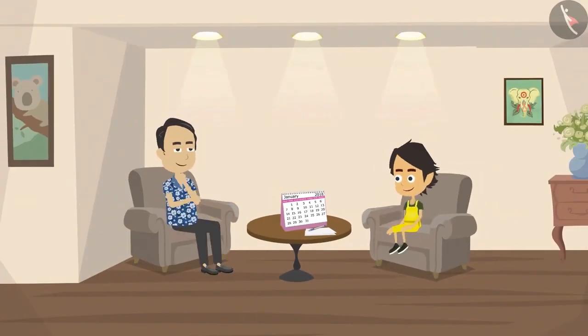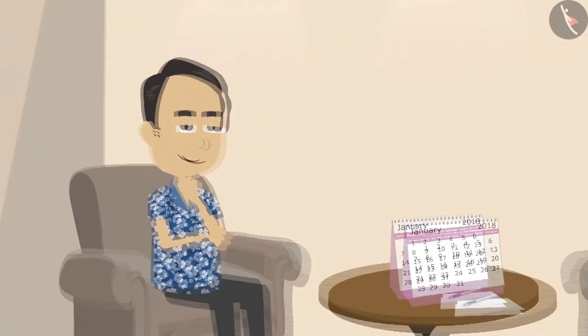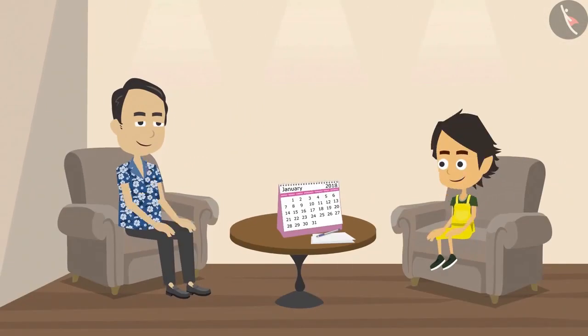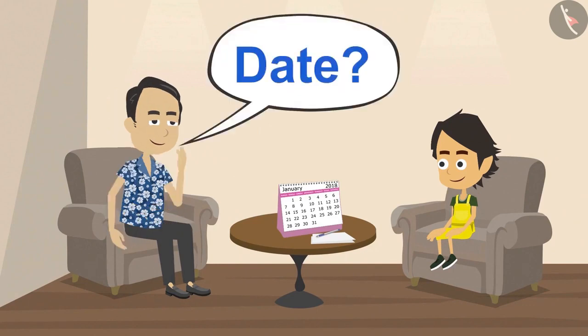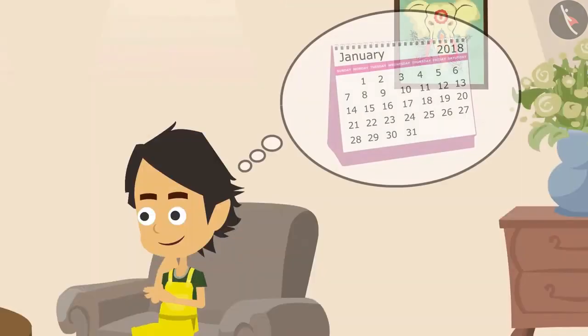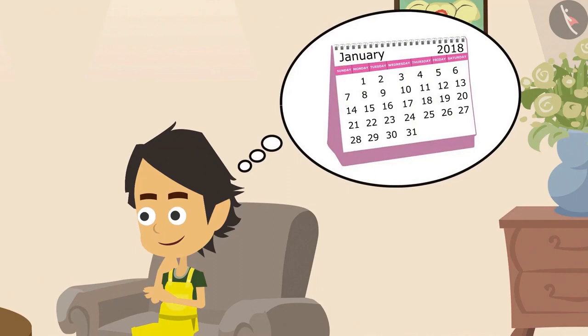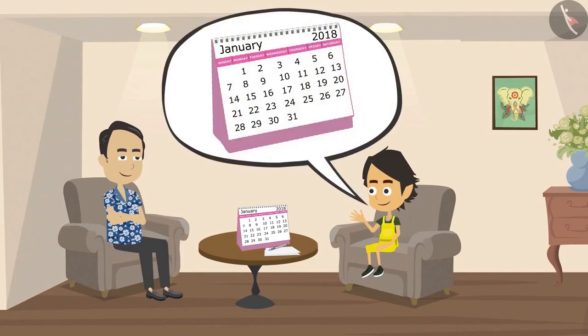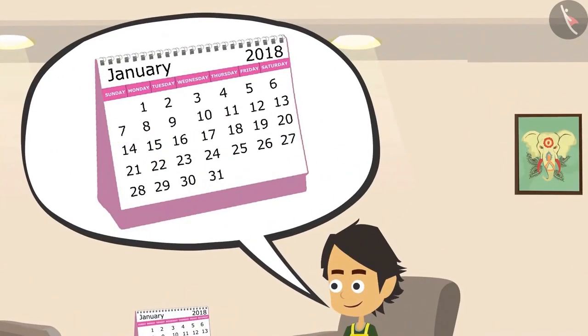By the time Mummy gets ready, Papa thinks of teaching something new to Ayushman. He asks Ayushman, "What is the date today?" Ayushman waits the whole week for Sunday. So it is easy for him to remember that today the date is 7th and the day is Sunday.